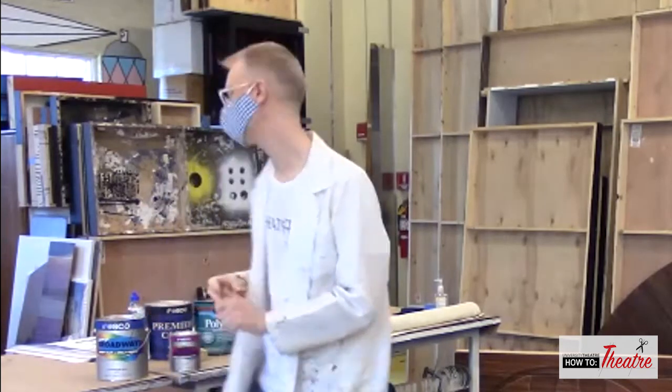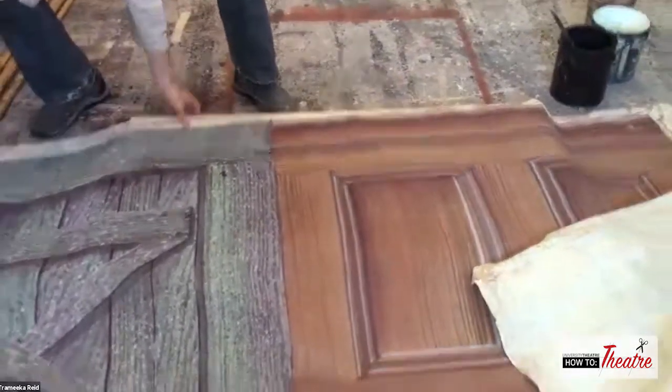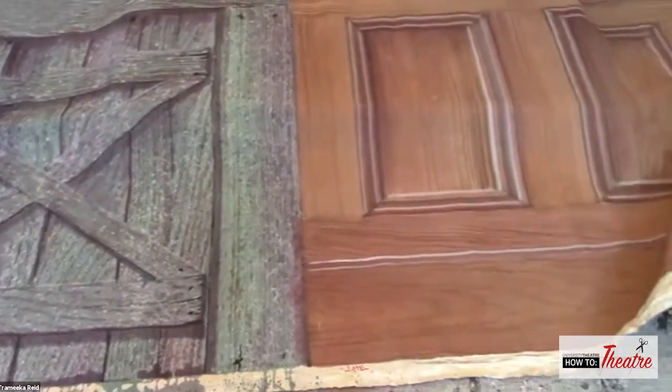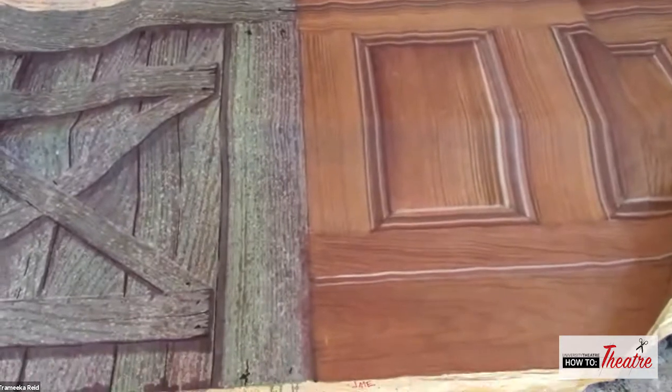For instance, I have a sample here I'm going to throw on the floor. Might be a little hard to get it all, but you can do all kinds of different wood.